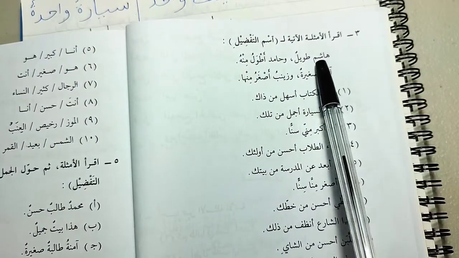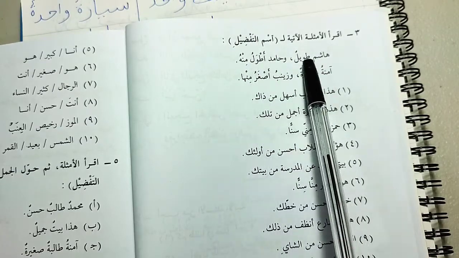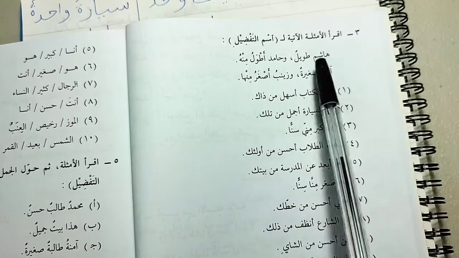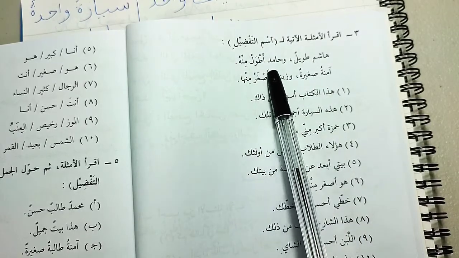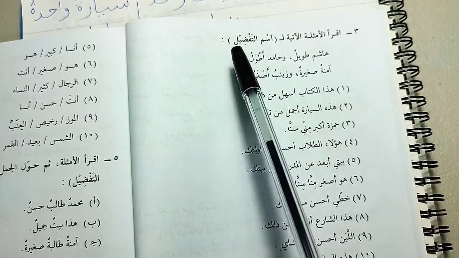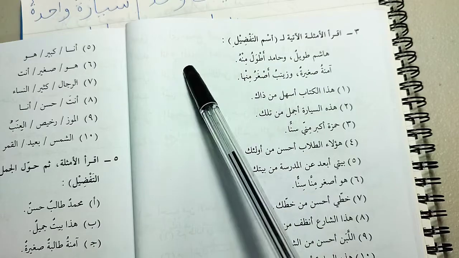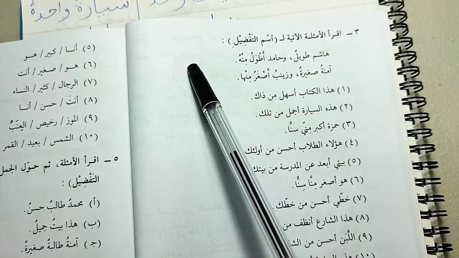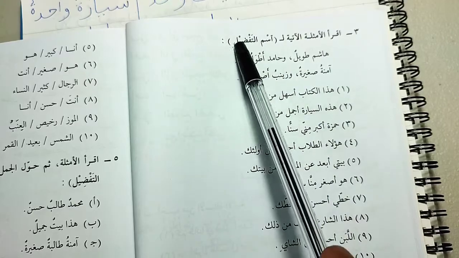اقرأ الأمثلة الآتية. Read the following examples. لاسم التفضيل, for the اسم التفضيل. هاشم طويل وحامد أطول منه. Hashim is tall, Hamid is taller than him. Okay, one thing we missed out is the mufaddal, the noun that comes after min. The noun that comes after min can come as a normal noun, like min aliyin, as we gave the example, min aliyin. Muhammadun ajmalu min aliyin. And it can also come as a damir.